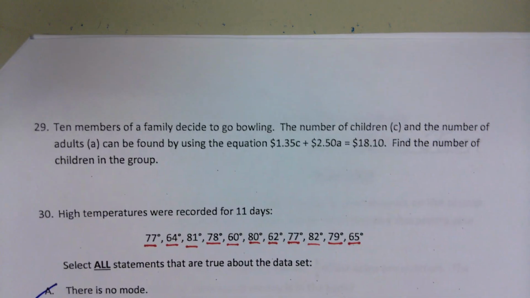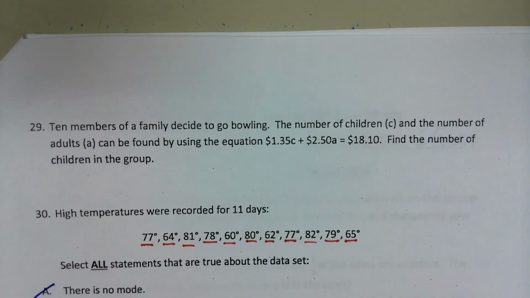So now we're going to come back to this piece of work. Number 29. 10 members of a family decide to go bowling because they are awesome and cool people go bowling. In case you didn't know, I'm a big bowler. I'm a fan of this question. The number of children, represented by the variable C, and the number of adults with the variable A can be found using the equation $1.35 times C plus $2.50 times A.